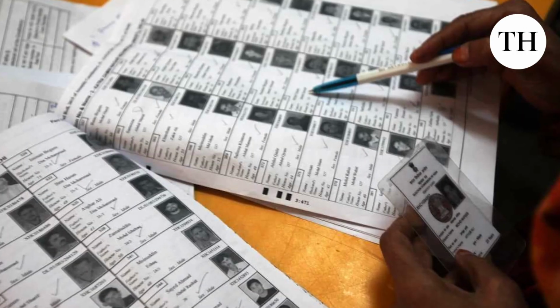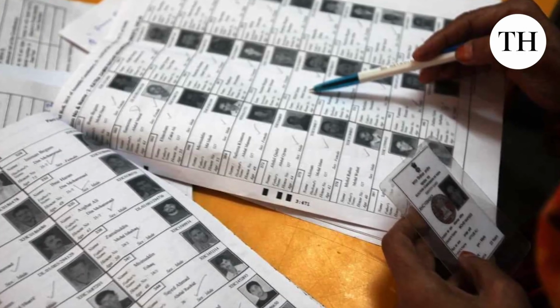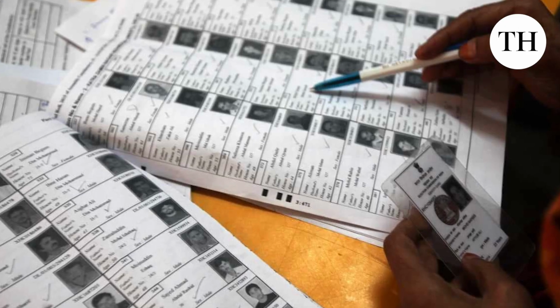Now, the Election Commission has all the voter roll data in a digital format. You can search your voter ID details whenever you want. But in 2018, the Election Commission told chief electoral officers, who look after elections at the state and union territory level, to stop uploading the rolls as text PDFs.